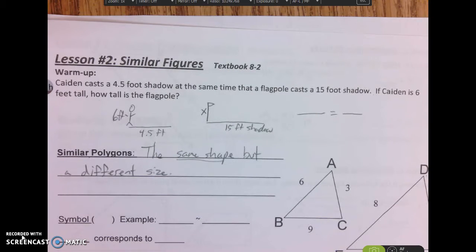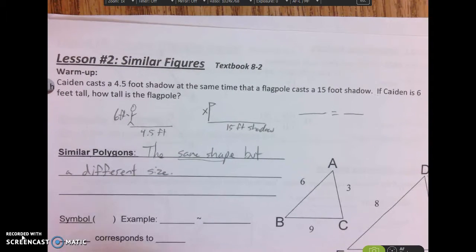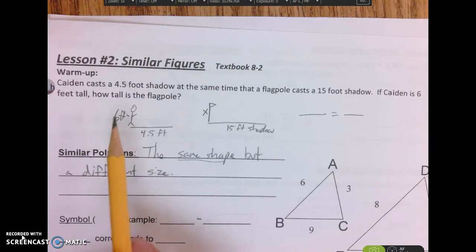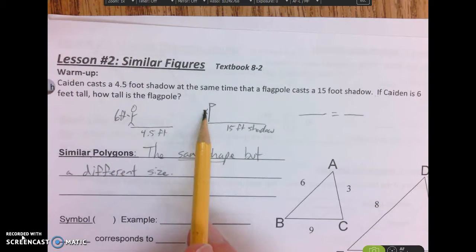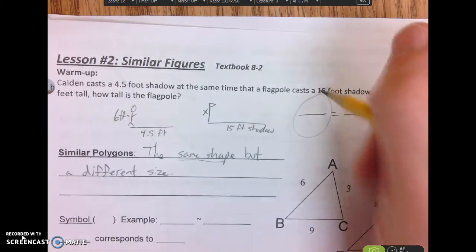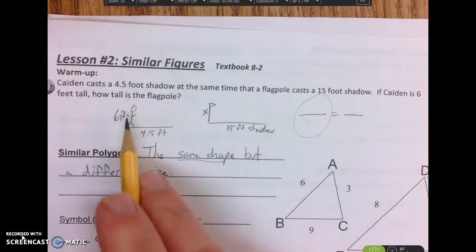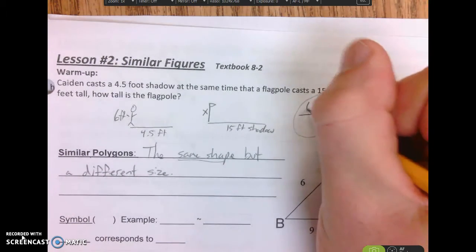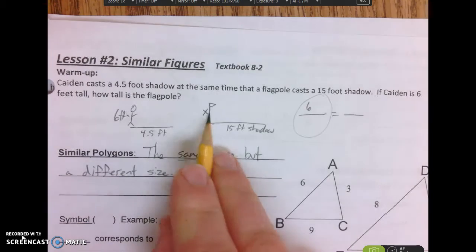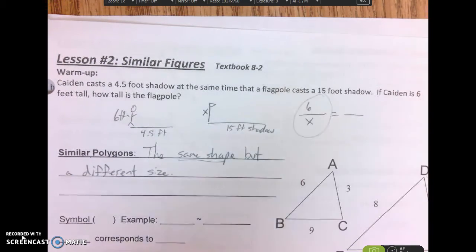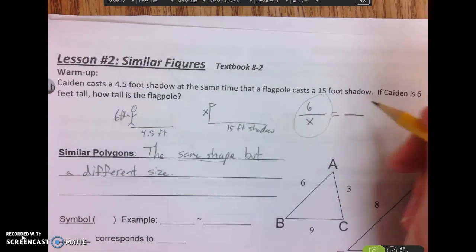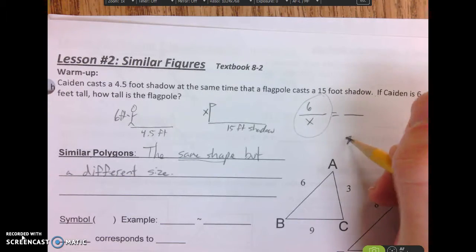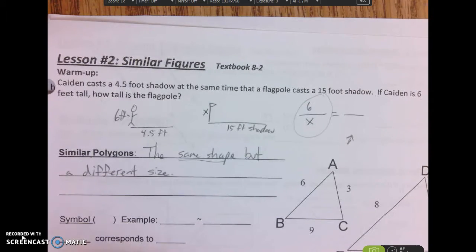When I set up my proportion, there's a few different ways to do this. I like to compare the same thing from one picture to the same thing in another picture in the same fraction. So this first fraction, I'm going to compare Caden's height, which is 6 foot, to the flagpole's height, which is x feet. Okay, and then my second one right here, I'm going to compare the shadows.